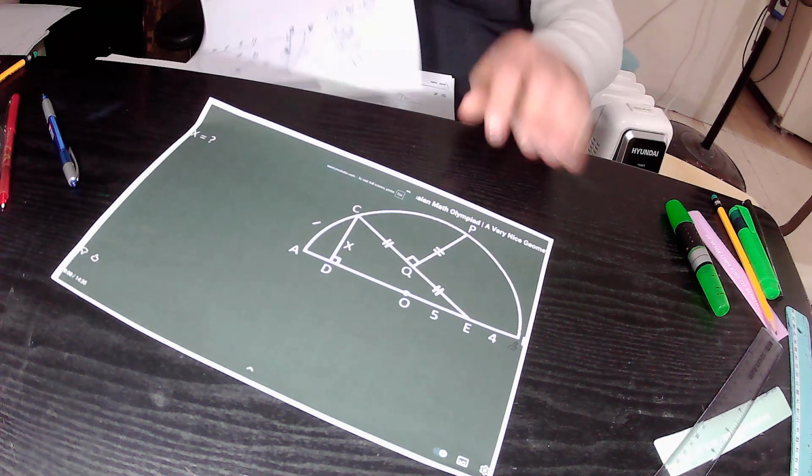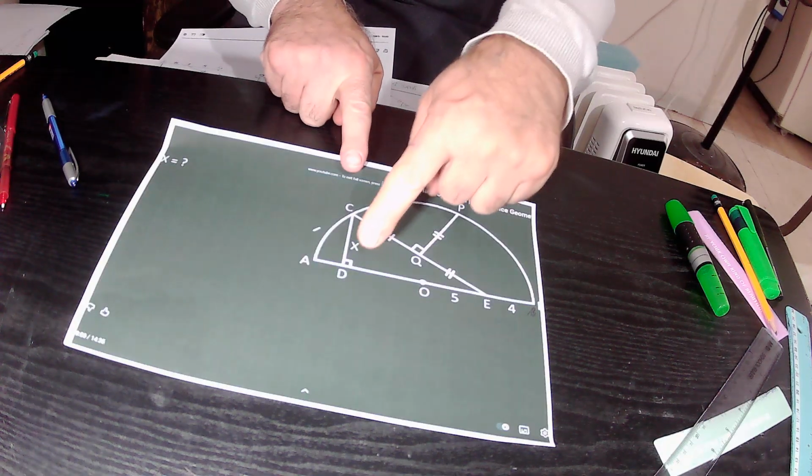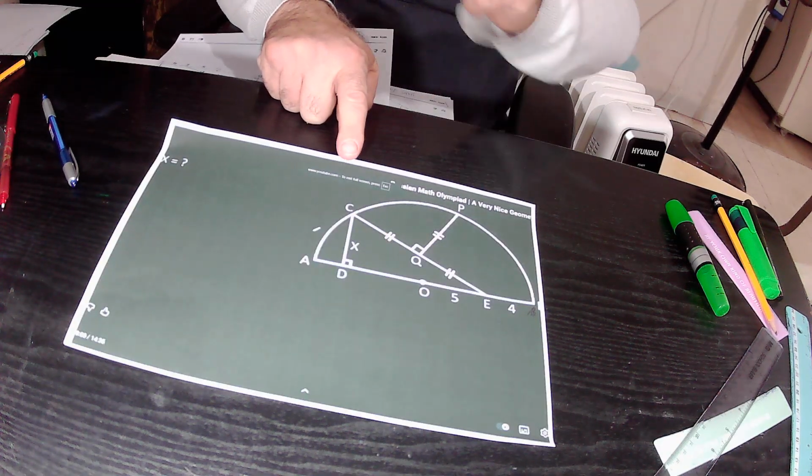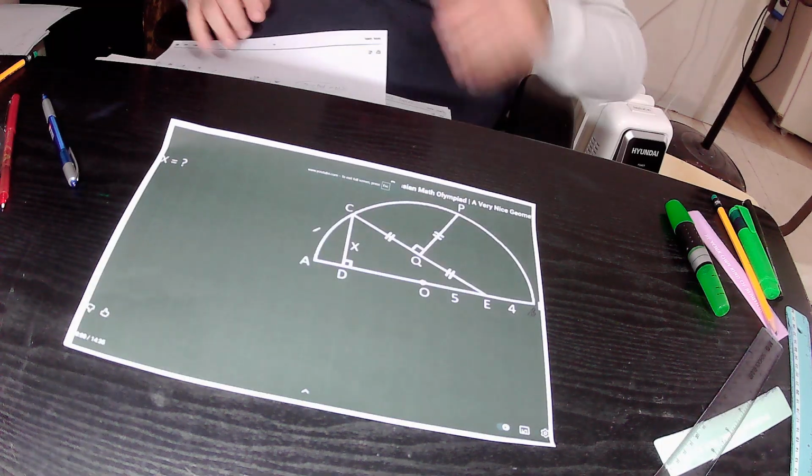In the second question, our task is to find out the length of this line segment CD, equal to X. So we have to find out the value of line segment X, equal to CD.